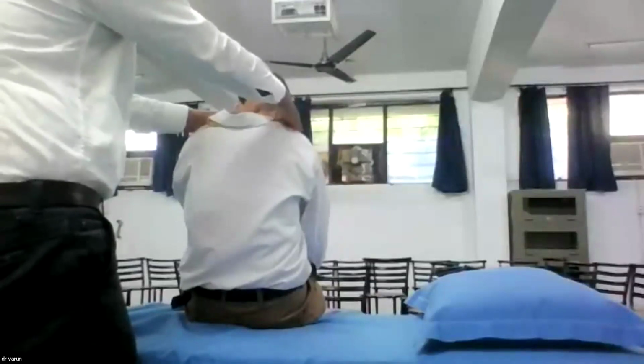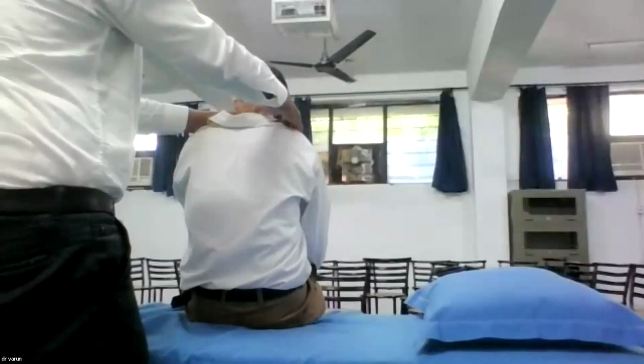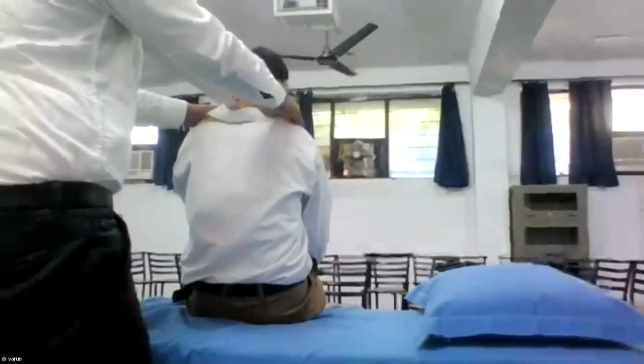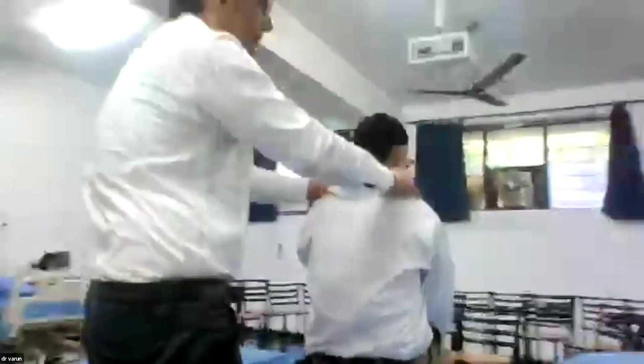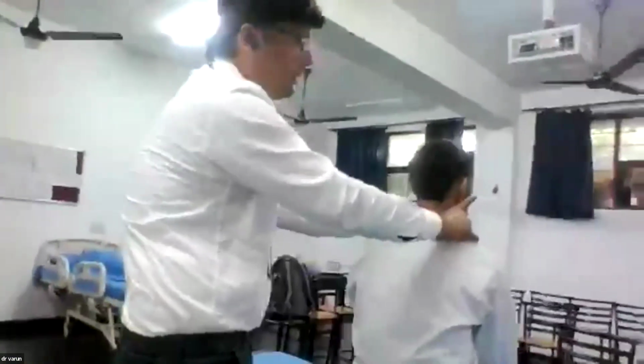So when the patient will move the head down, side by side, my fingers will also move along with the movement of the eyeball. So when the patient will come back to the normal position, or the starting position, in that case, I will then only ask the person to stop.